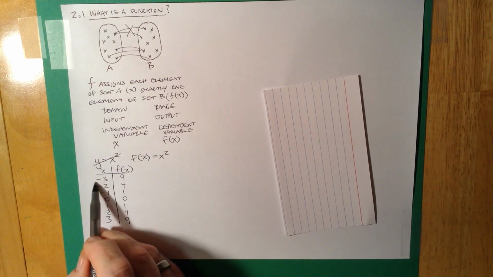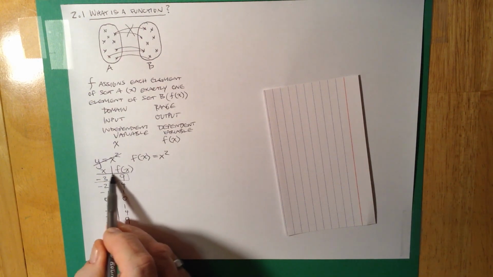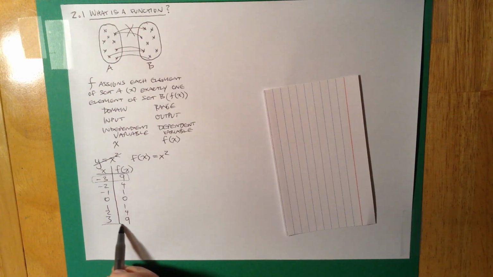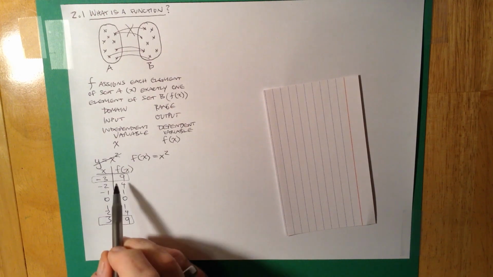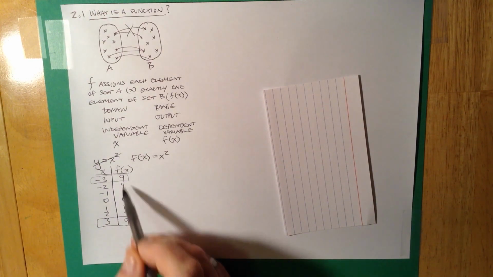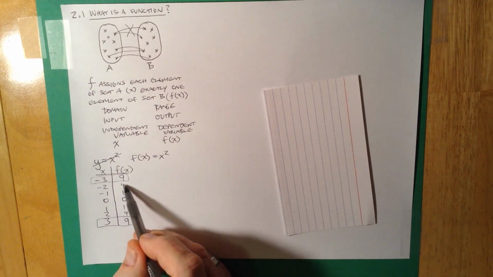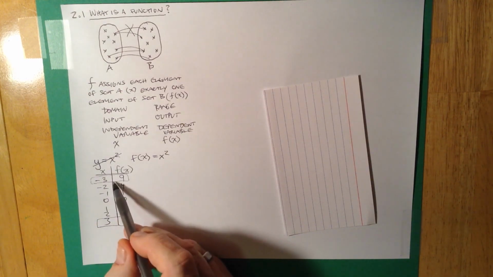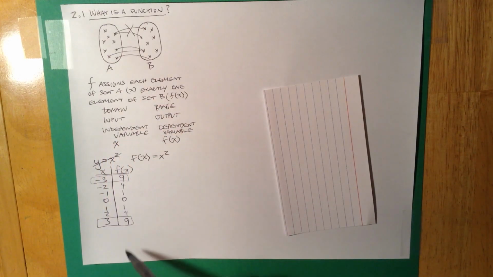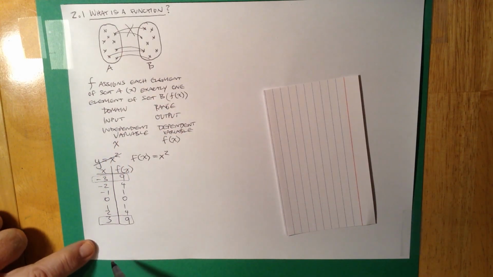It is perfectly fine if two different elements of the domain, two different elements of the input are mapped to or are assigned to the same element in the function. Okay, so -3 is connected to or mapped to 9, and +3 is connected to or mapped to 9.